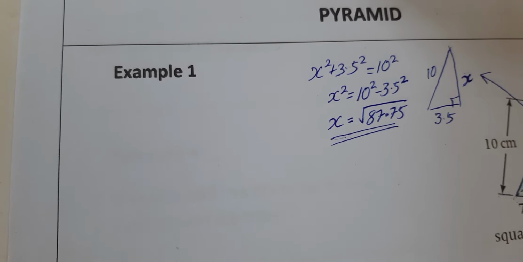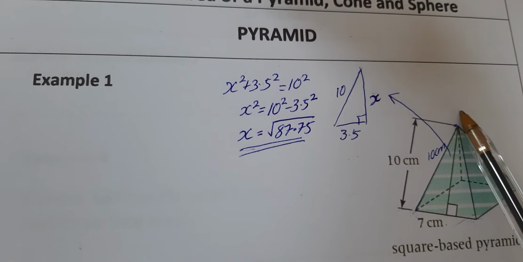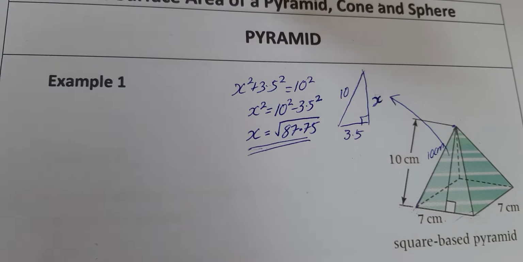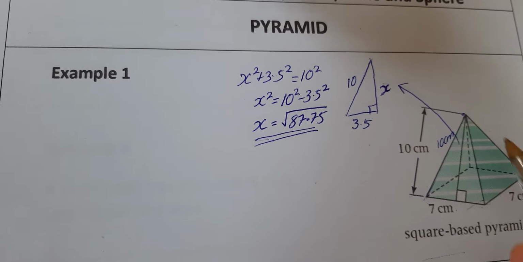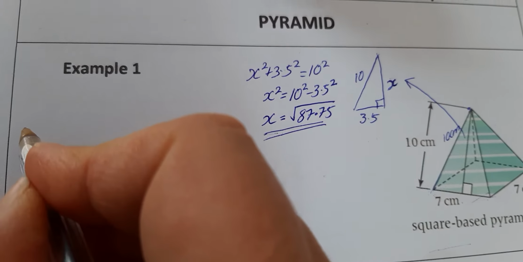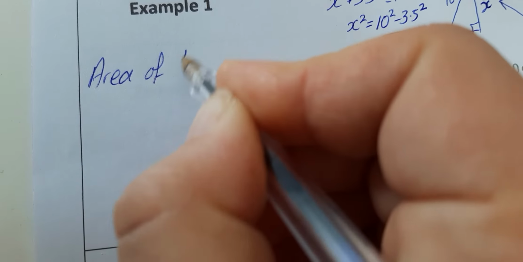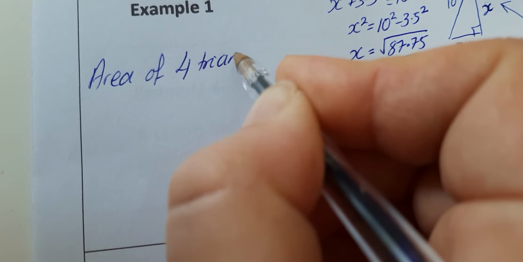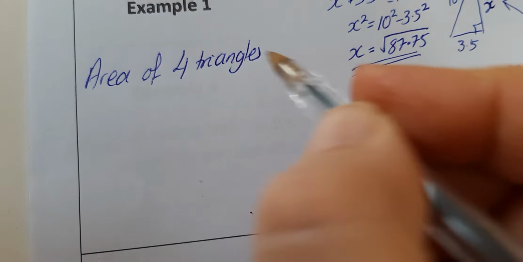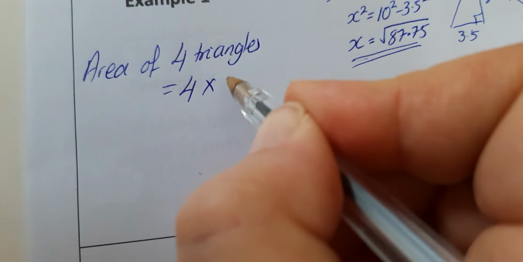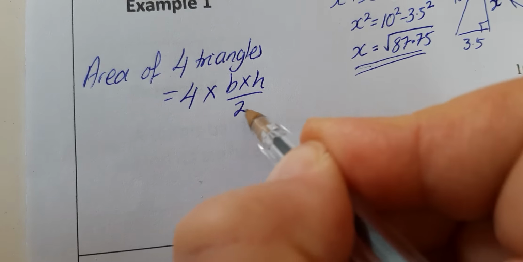Okay, so now I need to find the area of this triangle, the whole isosceles triangle. I have 4 of them all the way around, as I already said. So the area of the 4 sides, or the 4 triangles, equals 4 times base times height over 2.